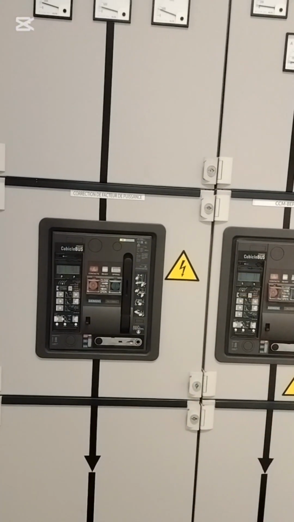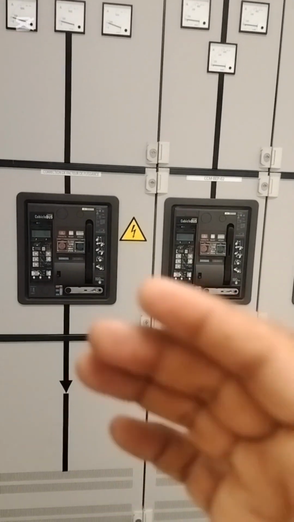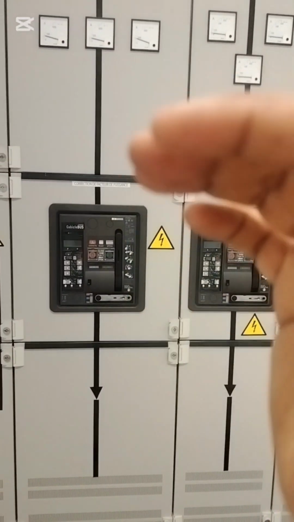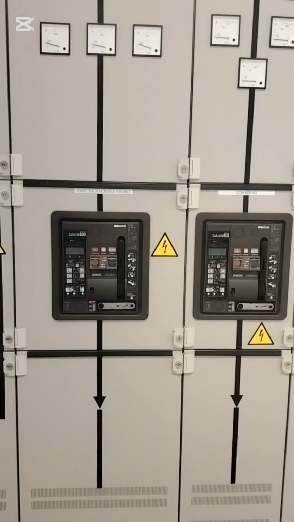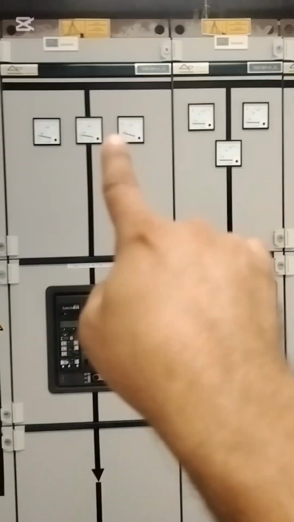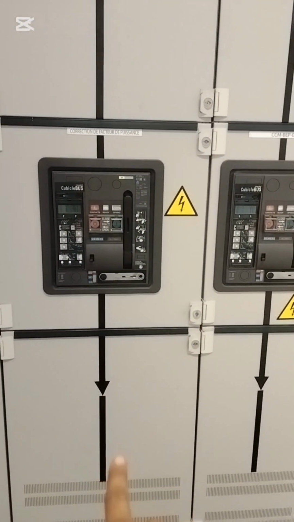When they see a low, lagging power factor, they inject capacitance, so it goes near unity, 0.98. So it keeps the system stabilized.